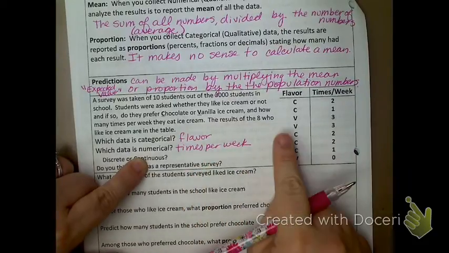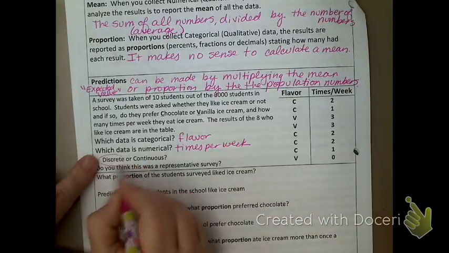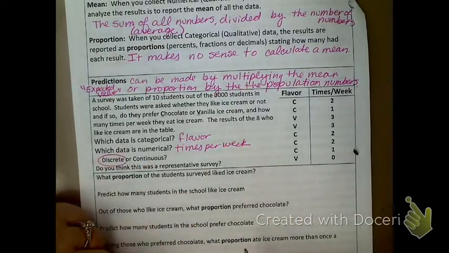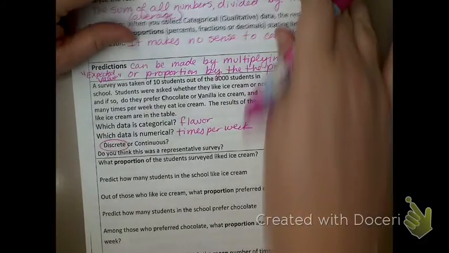Numbers, words. Is it discrete or continuous? Well, this one would be discrete. The reason is they're not having it 2.5 times a week. They're either having it or they're not. So it's either going to be a 1, a 2, a 3, a 4, a 5, a 6, a 7, or they're not going to have it at all. So you're not going to have a 2.5 times per week.